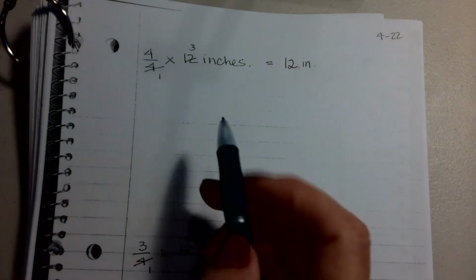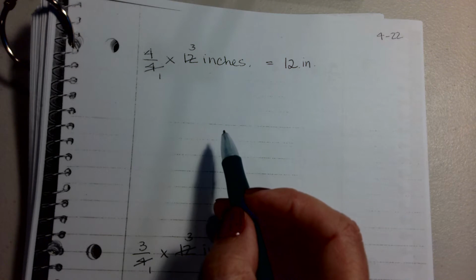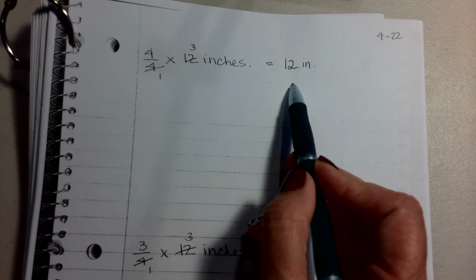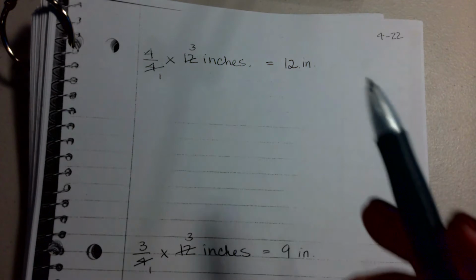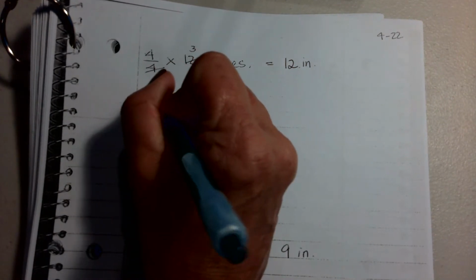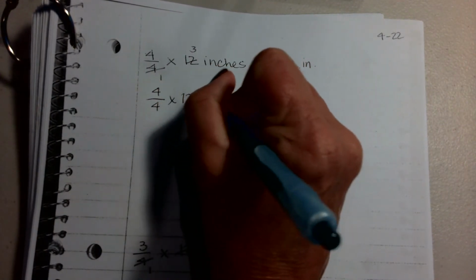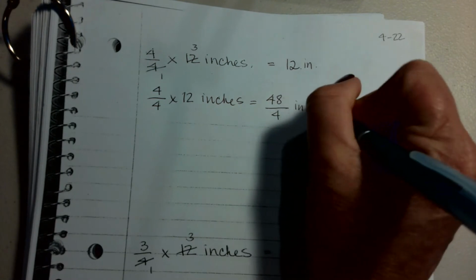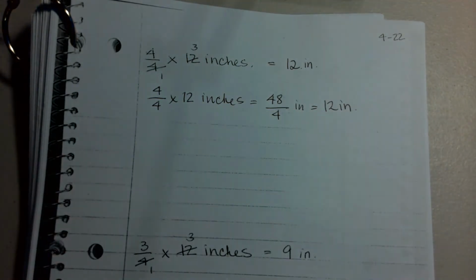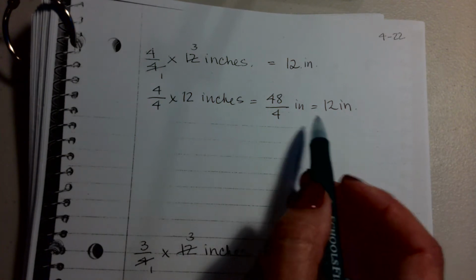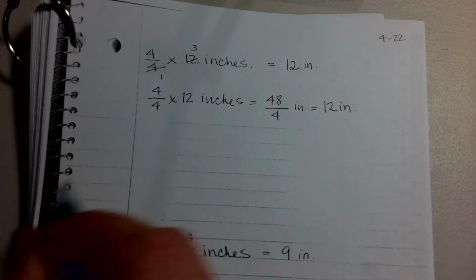So did multiplying 12 inches by 4 over 4 change the length of the string? No, it did not. The product is equal to 12 inches. We multiplied. So if we went like this, we would have gotten 48/4 inches, which simplifies down to 12 inches, right? That's another way of doing it. Two different ways to solve it. So when we multiply here, we got 48/4, but that's just another name for 12 using a different unit, right? It's 4/4 of the string, all of it. So all of the string.